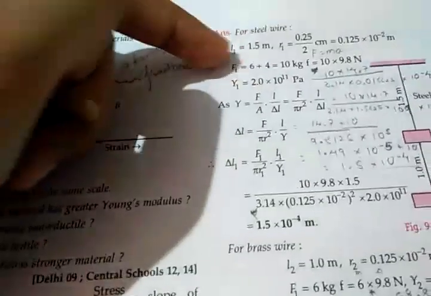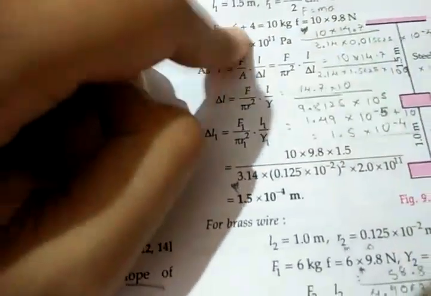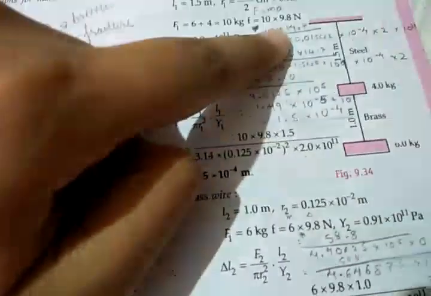First we find it for the steel wire. There is length, and radius: we are given the diameter, so divide by 2. Then the force is 6 plus 4, because 6 is for this and 4 is for this, and force is equal to mass into acceleration, so mass into gravity. Then Young's modulus, then as per the formula we shift this to this, and we get this.